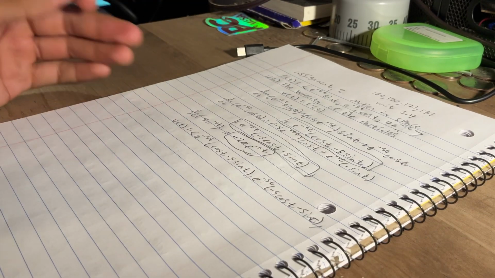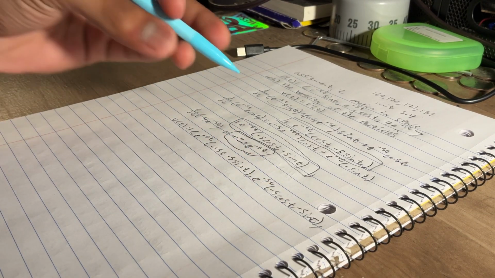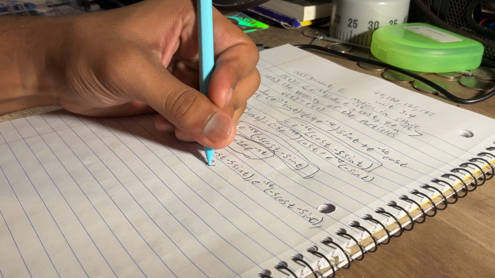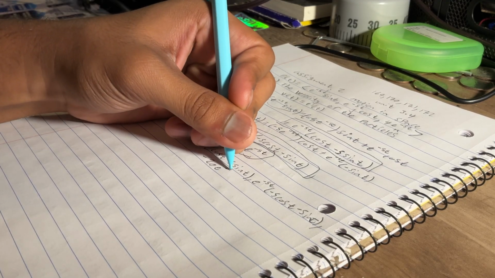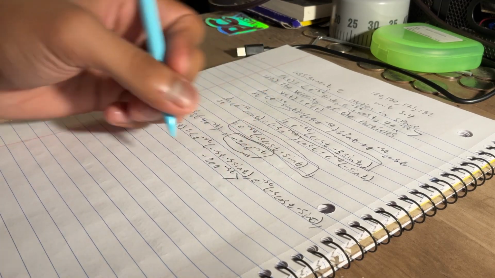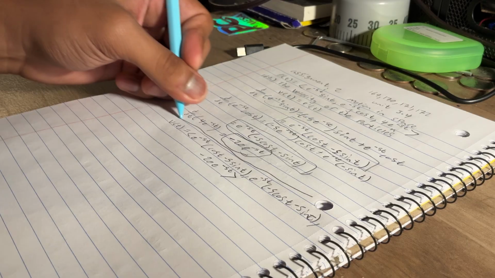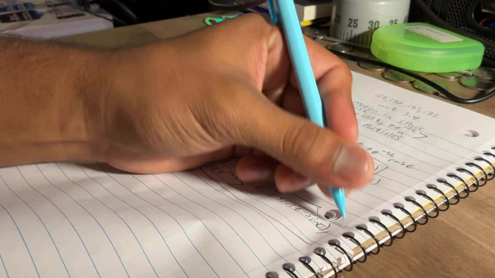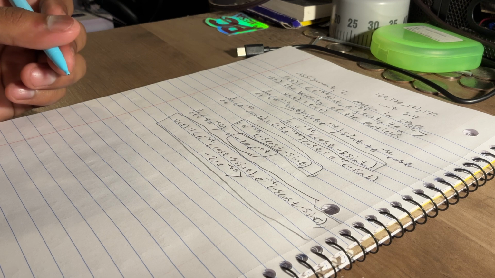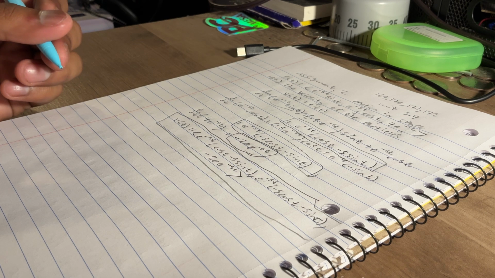I don't have enough room right here, so I'm going to continue it on the bottom row. That'd be negative 20 e to the negative 5t. So this will be your whole answer for the final velocity of the particles.